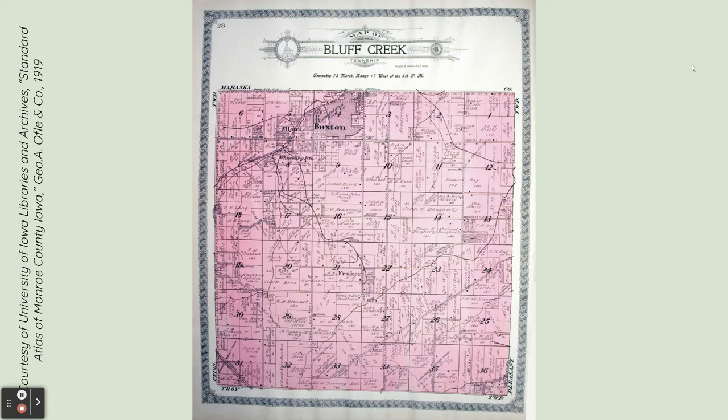We noticed rivers and creeks, the Consolidated Coal Company, railroad tracks, and we were able to see who owned many of the different spots or parcels of the town. Today, we're going to take a look at a more modern map of Iowa.